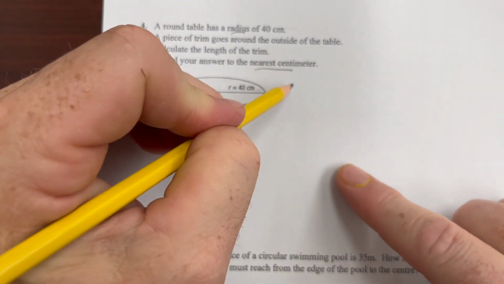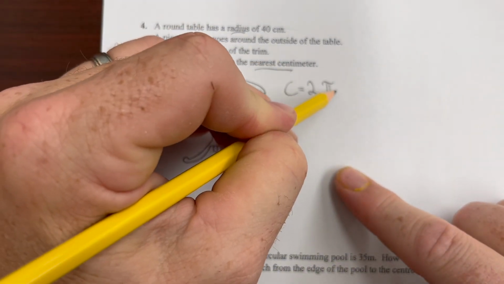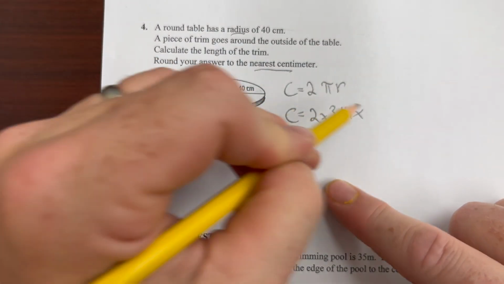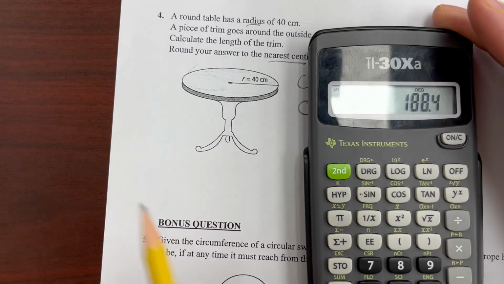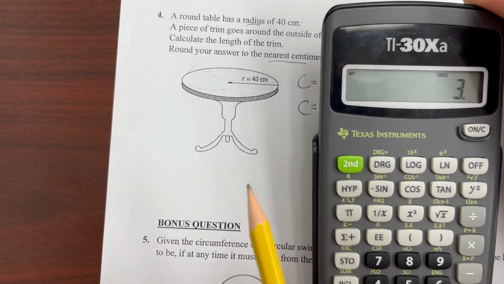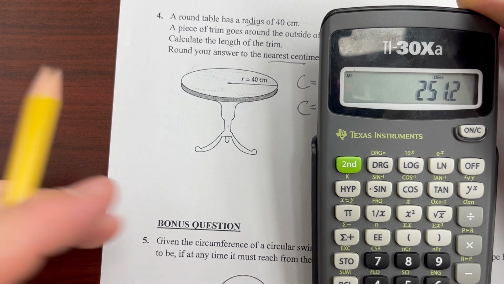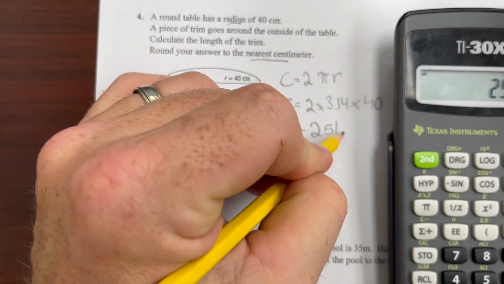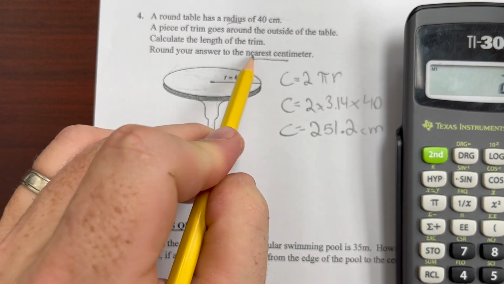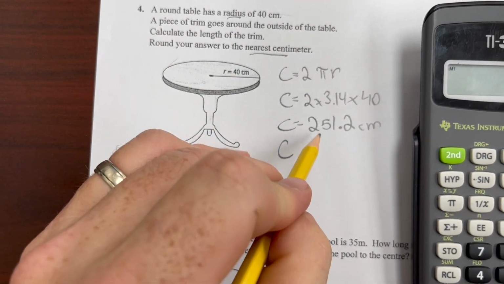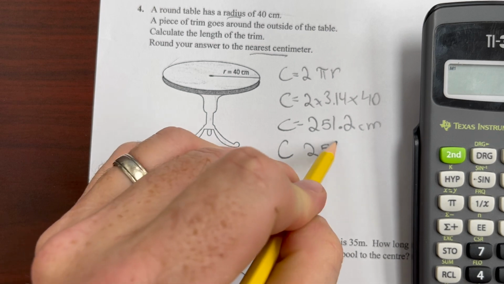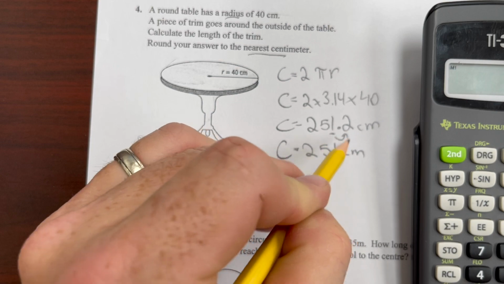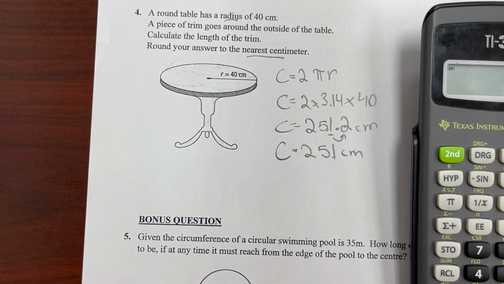All right, so we know radius. So C equals 2 times pi times r. 2 times 3.14 times 40. Okay, so that gives me 251.2 centimeters, but it wants it rounded to the nearest centimeter. So that would be 251 centimeters. Okay, so we're rounding to the nearest centimeter. Beside it's a 2, stays as a 1.